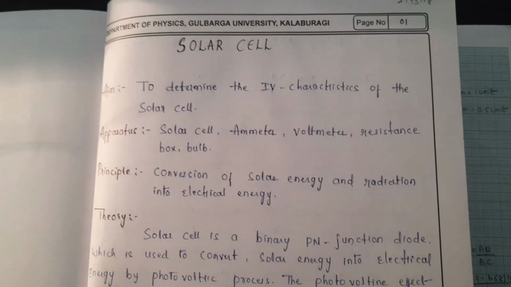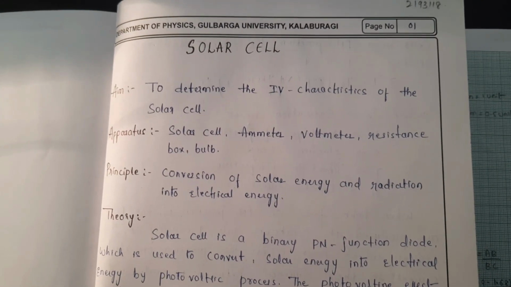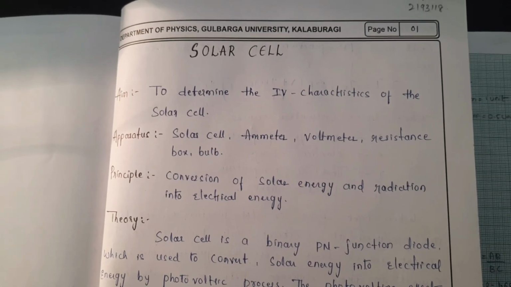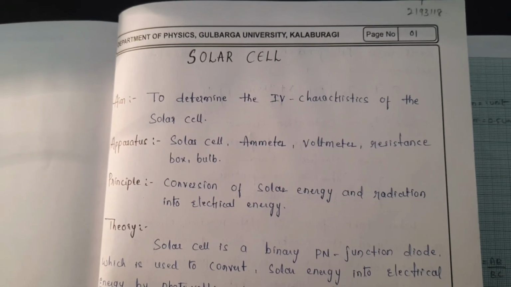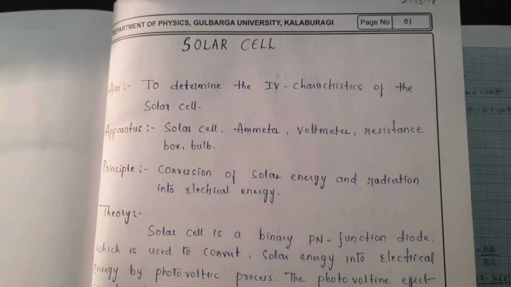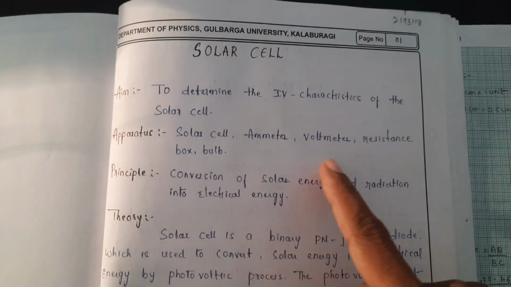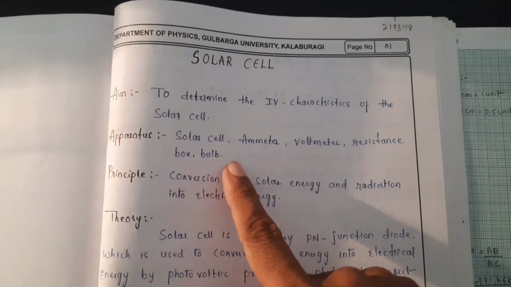So hi everyone, I am going to explain to you about the solar cell, how to do this experiment. The aim of the experiment here is to determine the IV characteristics of a solar cell. The apparatus required are a solar cell, emitter, voltmeter, resistance box and bulb.